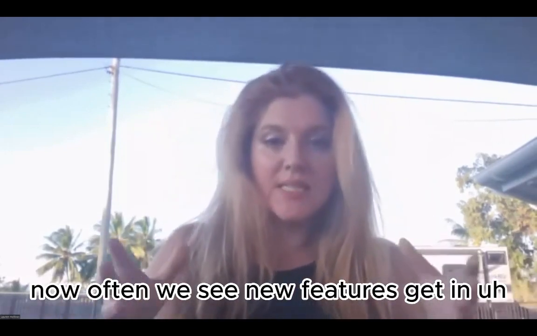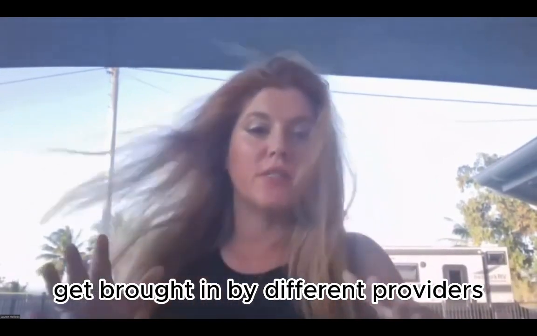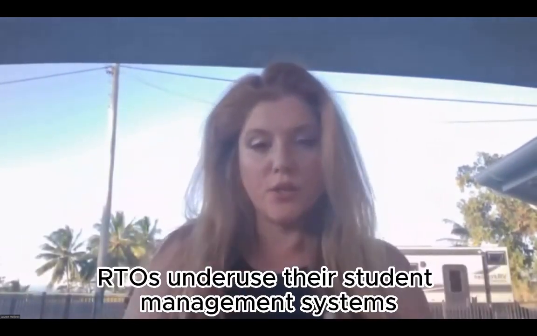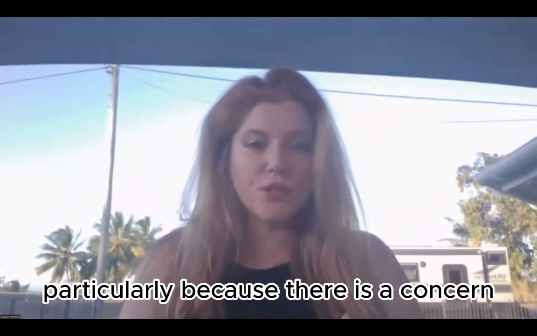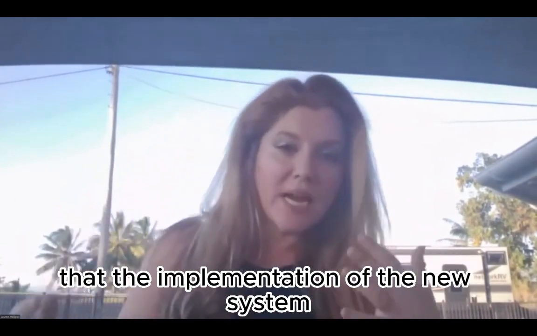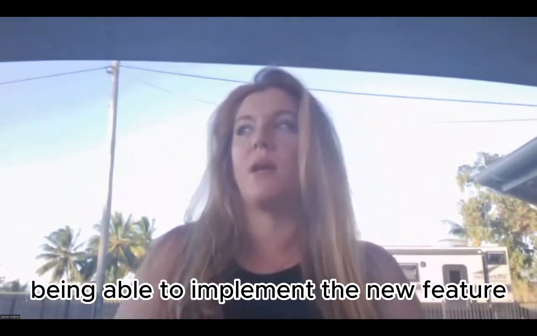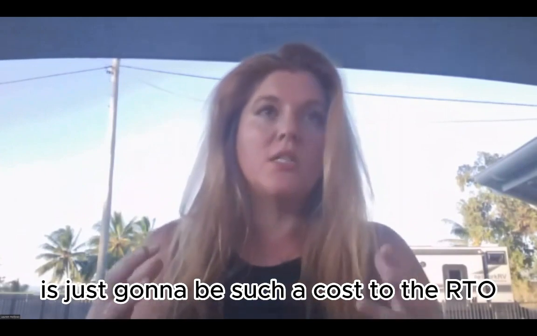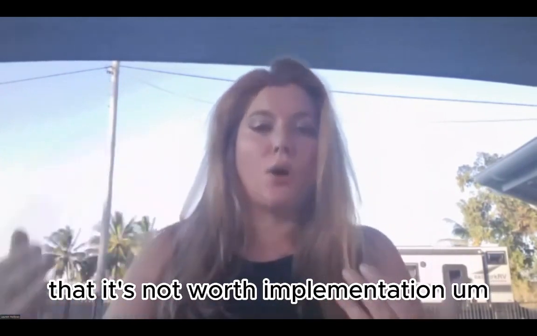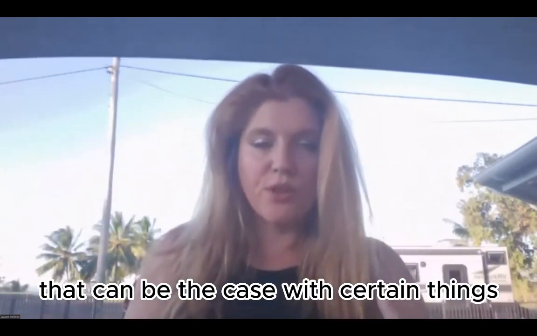Now, often we see new features get brought in by different providers and different programs that we use, and I think a lot of the time RTOs underuse their student management systems, particularly because there is a concern that implementing a new system, like learning it, implementing the new feature, and training staff on it, is just going to be such a cost to the RTO that it's not worth implementation. That can be the case with certain things.